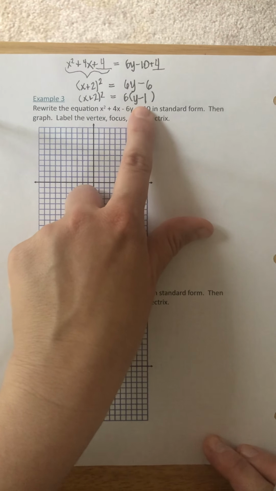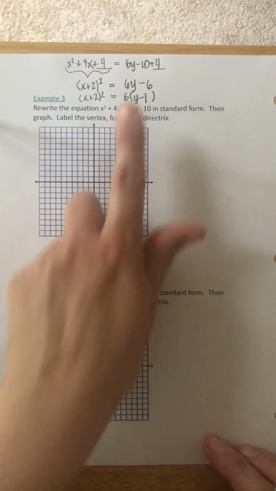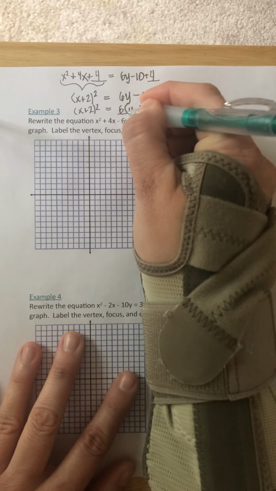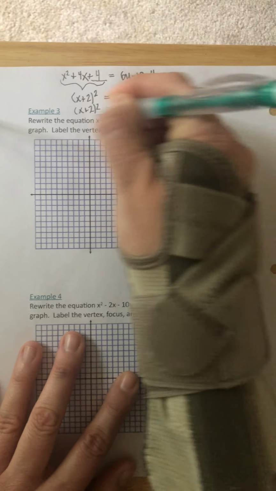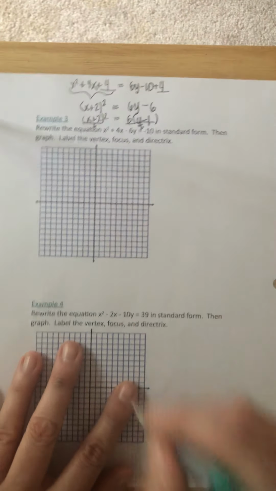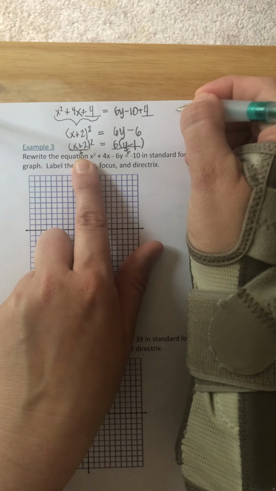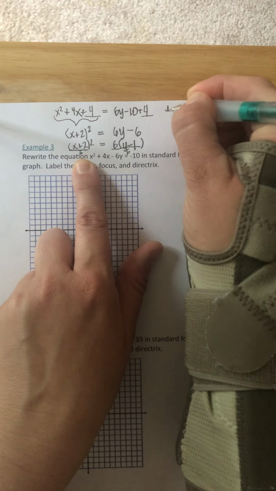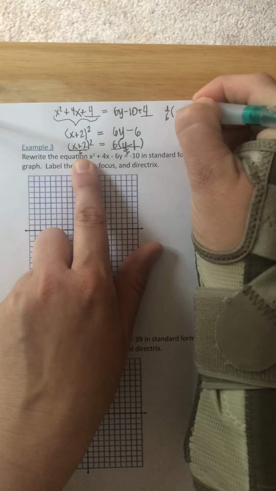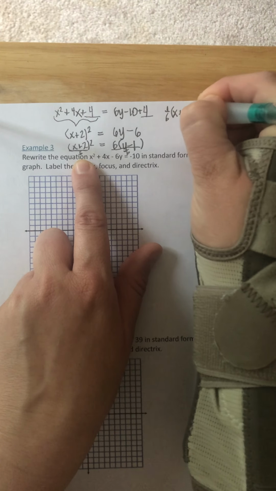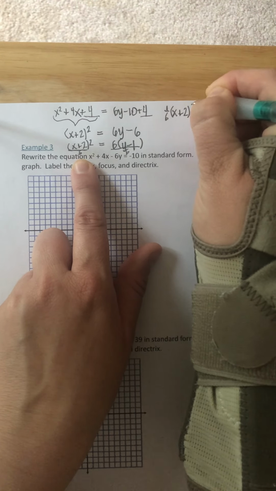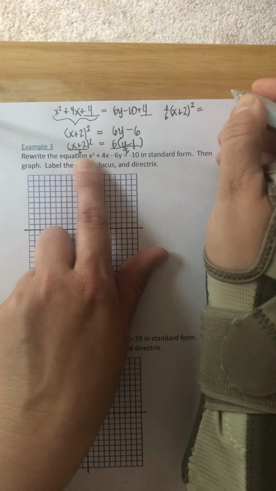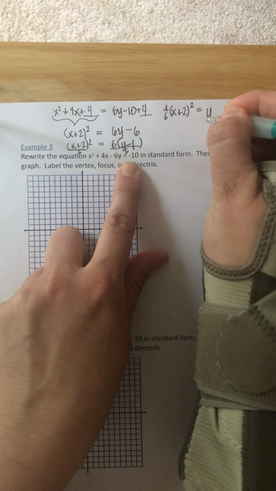Well, since it's joined to this with multiplication, what do I have to do? I have to divide it. So I'm going to divide both sides by 6. Now I'm going to rewrite this. Instead of putting it all over 6, I'm going to put a 1/6 out in front of it. Does that make sense? The 6 is the denominator. And on the other side, now the 6's cancel, and I have y minus 1.